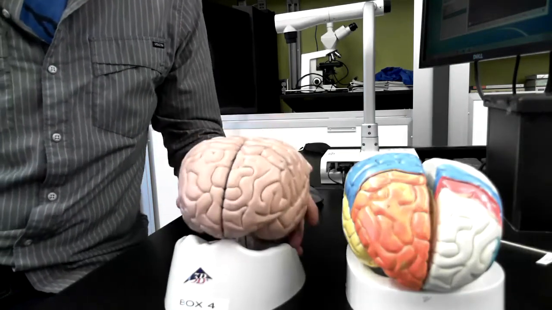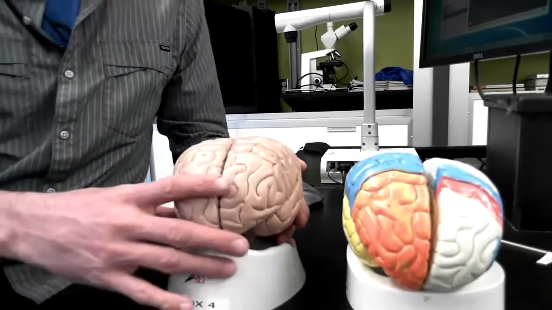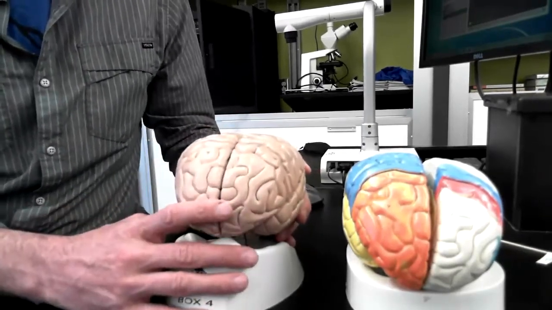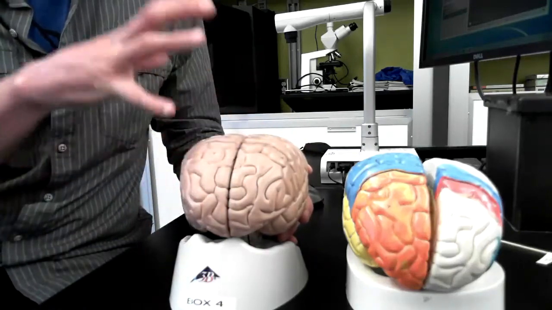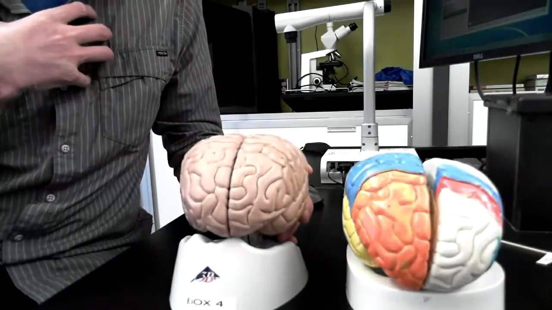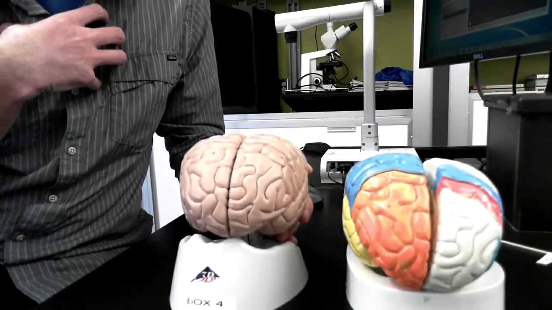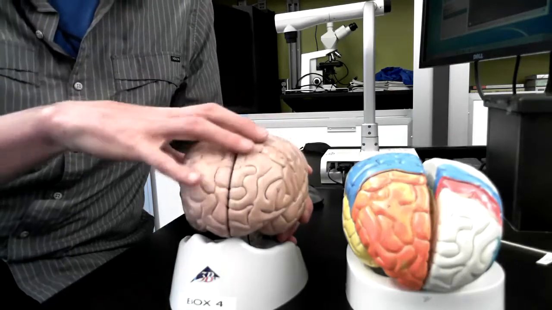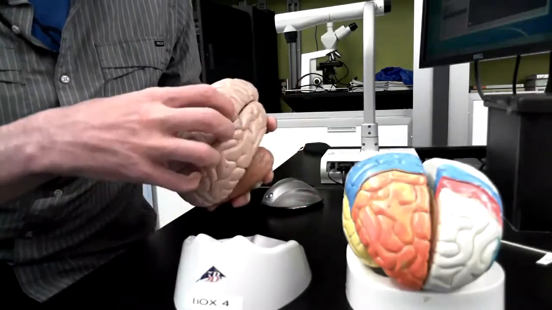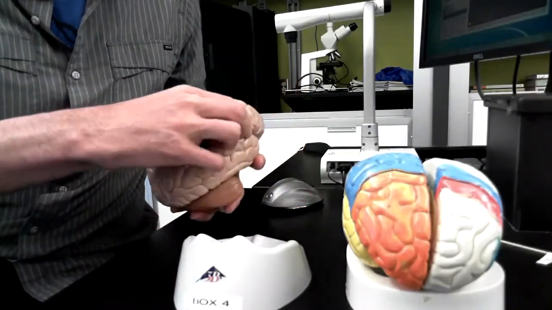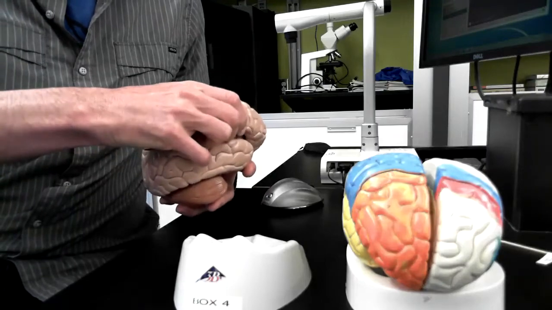Another thing I want to talk about with regards to the cerebrum is the cerebral cortex. So with regards to the cerebrum, the actual integration and processing and all that complex thought that we think about happens in the cerebral cortex, which is this outer region of the brain. And to find a nice representation of that, you can take part of this off here.